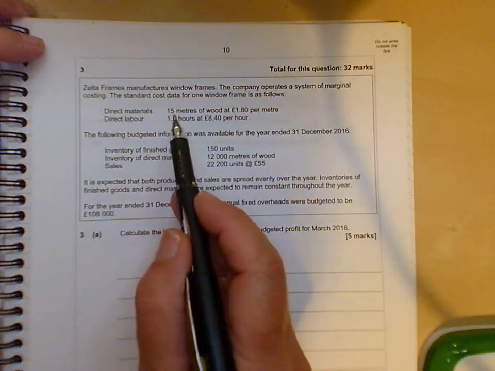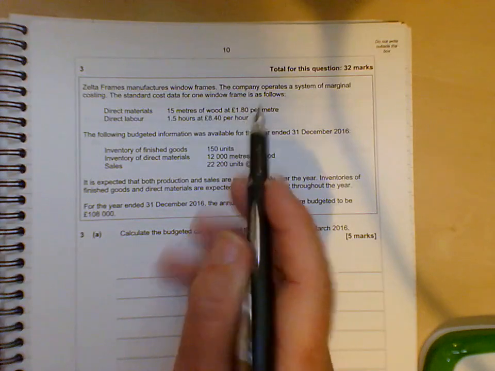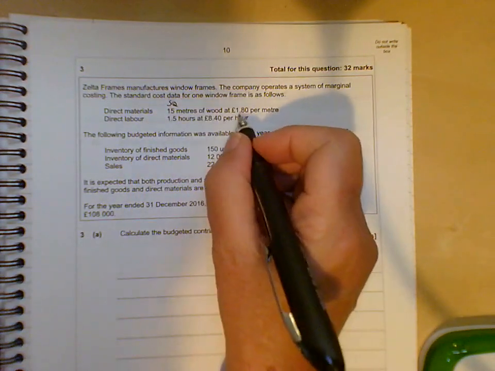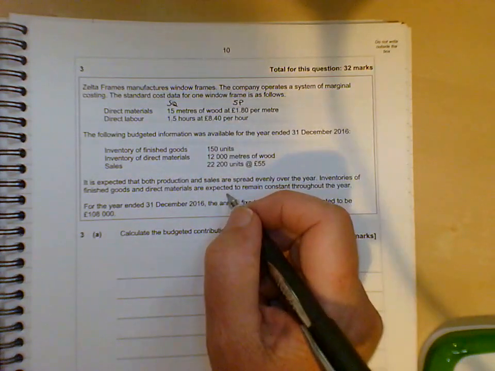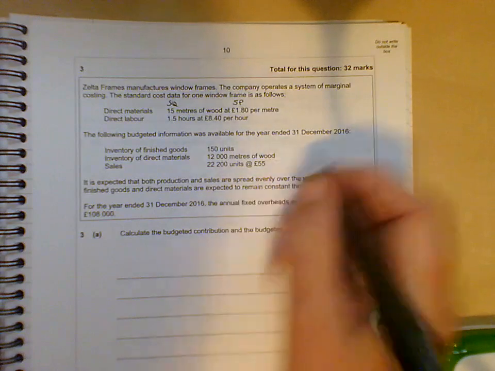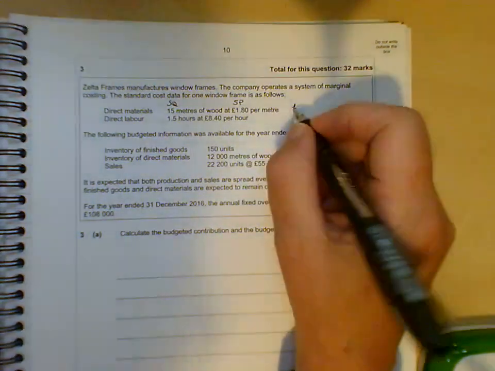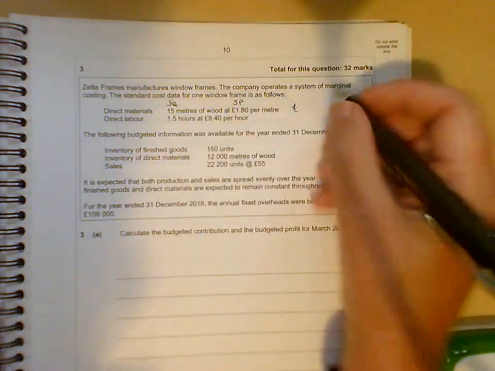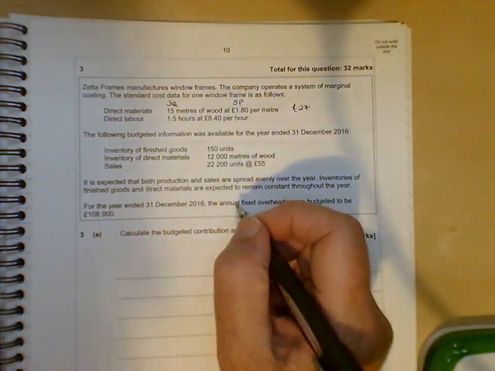But it tells us that the direct materials are 15 metres of wood at £1.80 a metre. So that 15 metres is your standard quantity for one window, and the £1.80 per metre is the standard price for 1 metre of material. Because we're looking at variable costs here, we're going to have to work out the contribution in a sec. 15 metres of wood at £1.80 is going to give you £27 per window frame.